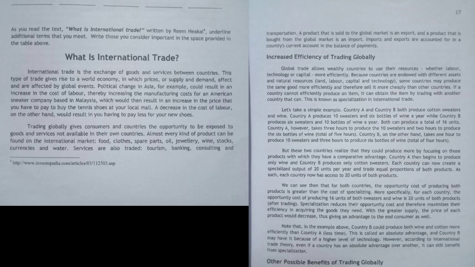Increased efficiency of trading globally. Global trade allows wealthy countries to use their resources, whether labor, technology, or capital, more efficiently. Because countries are endowed with different assets and natural resources: land, labor, capital, and technology. Some countries might produce the same goods more efficiently and therefore sell them more cheaply than other countries. If a country cannot efficiently produce an item, it can obtain the item by trading with another country that can.